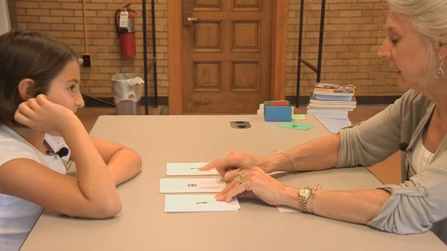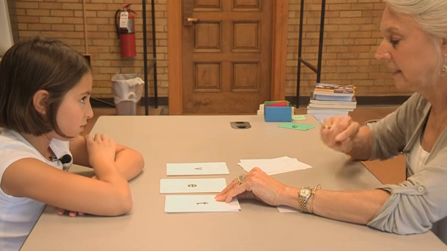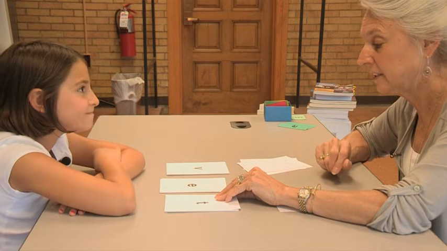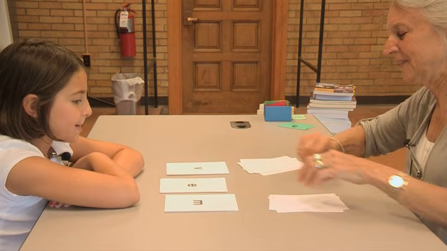Jet. Jet. Very good. Zit. Is that a real word? Mm-hmm. Can you use it in a sentence? I took my dog to the vet. Excellent sentence.